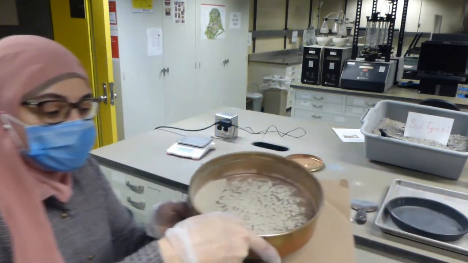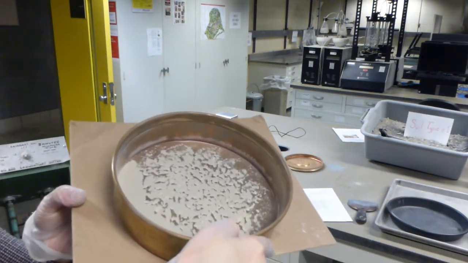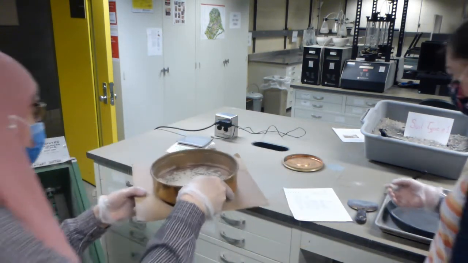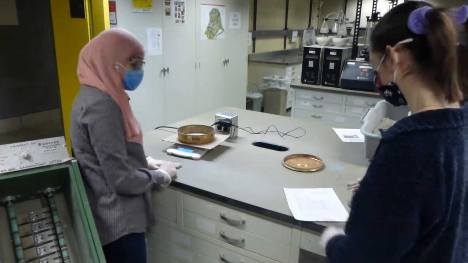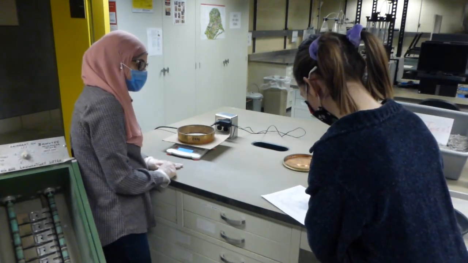The last thing is to measure the weight of the pan. The soil here is fine-grained soil. We won't show this previous sequence for other tests in the interest of time.